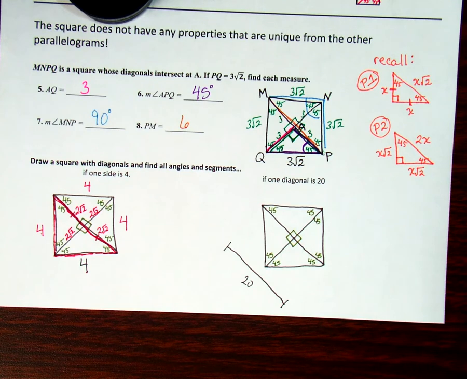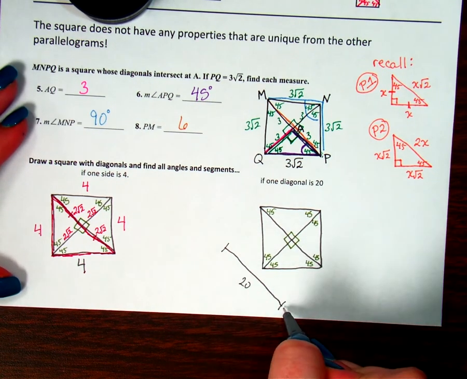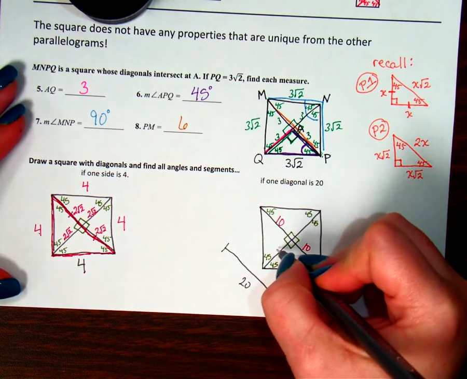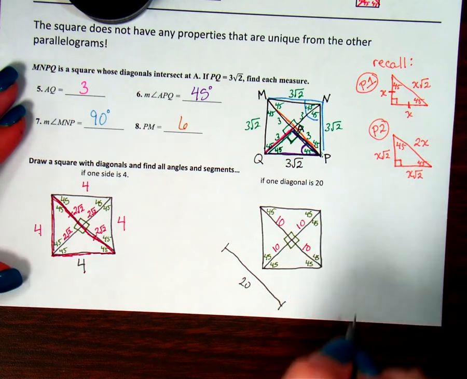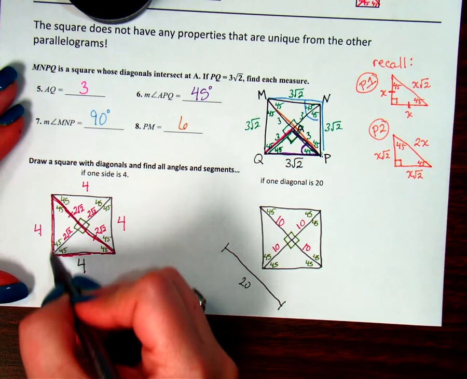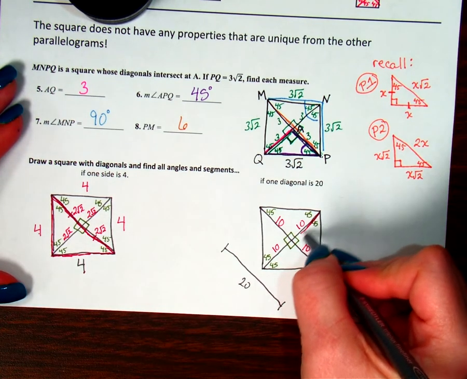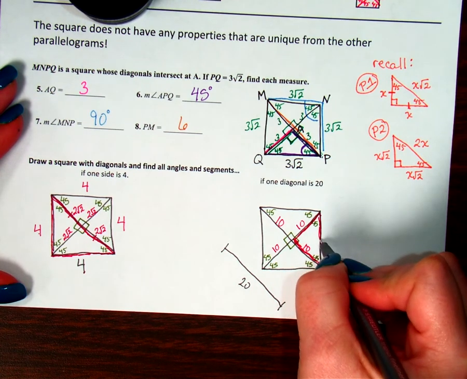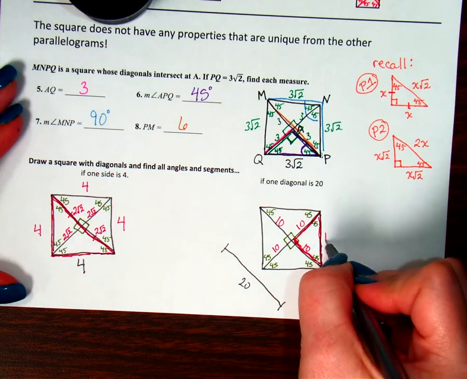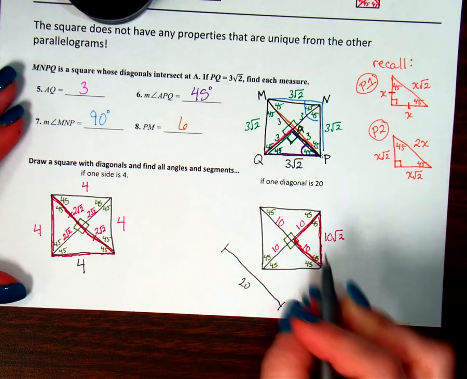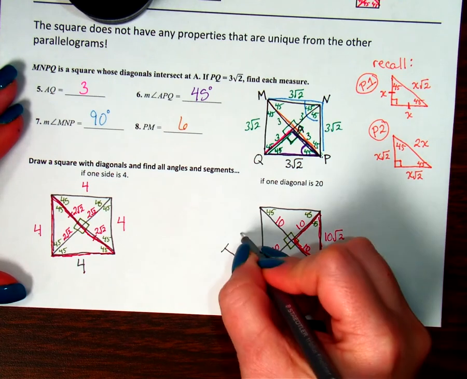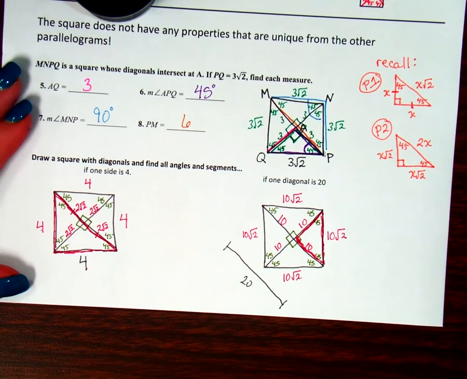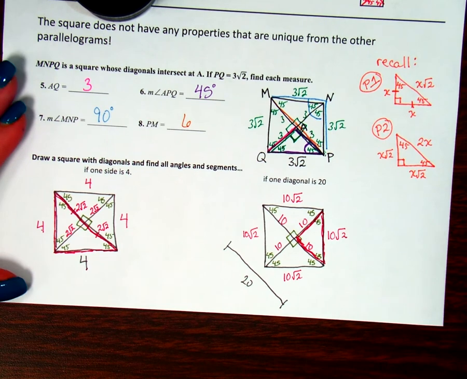When I look at the next one, if this diagonal is 20, then that means it's divided into 2 equal pieces. This is 10 and this is 10, which means this is 10 and this is 10. So then instead of looking at a whole corner, I'm just going to look, since these are nice pretty whole numbers, and this is a 45, 45, 90 triangle, I know I'm going to have 10, 10, and 10 square root of 2. So all my sides are going to be 10 square root of 2. So it'll be the same process for every square you'll ever come across ever in your life. Okay? So hopefully that helps.